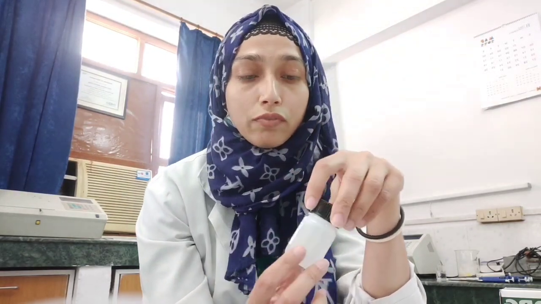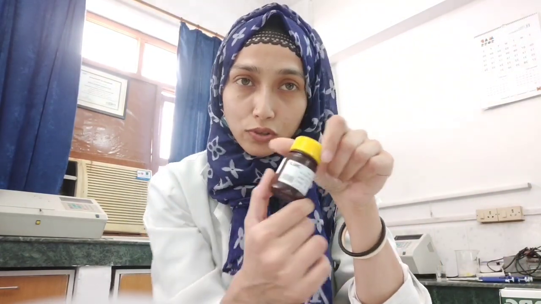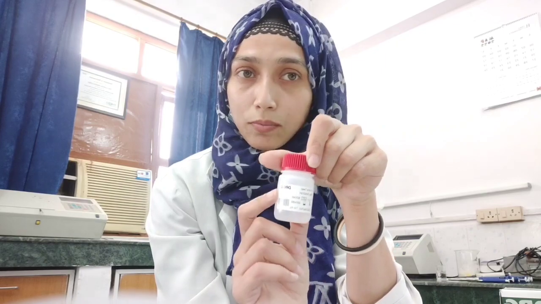It is of 40x concentration. So this is the stock solution. Whenever we perform the experiment, we have to make the working solution of 1x concentration. Then we have this substrate solution, which is the substrate for our enzyme. And then we have this stop solution. At last we have to add this stop solution to stop the reaction.